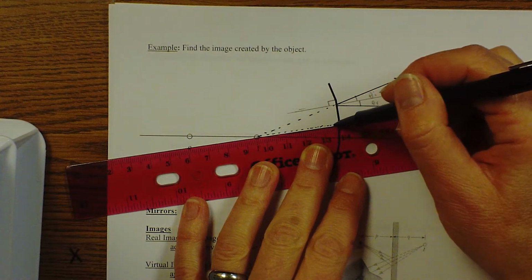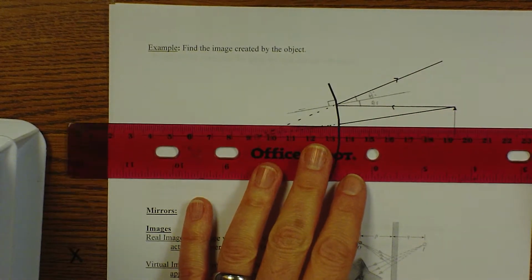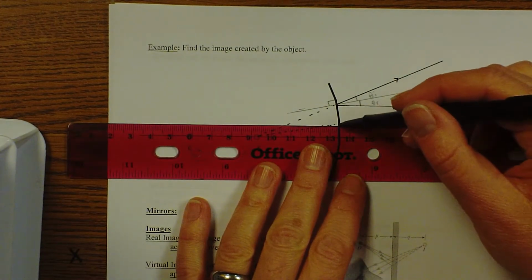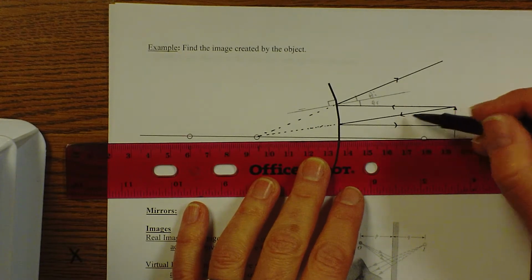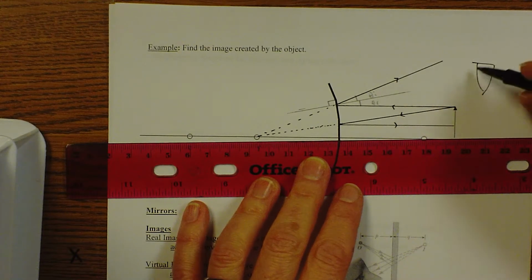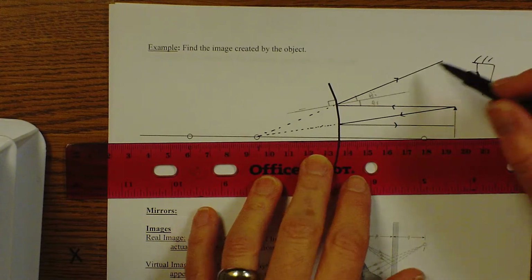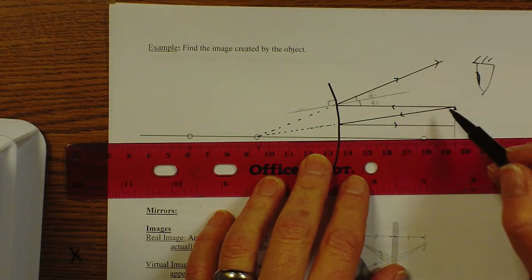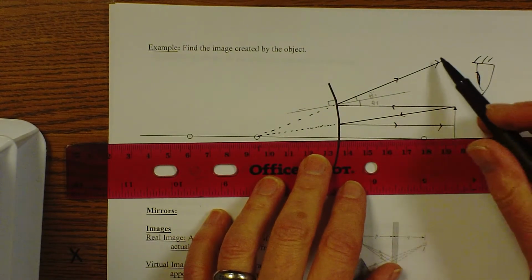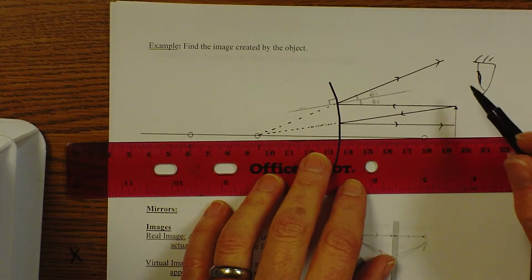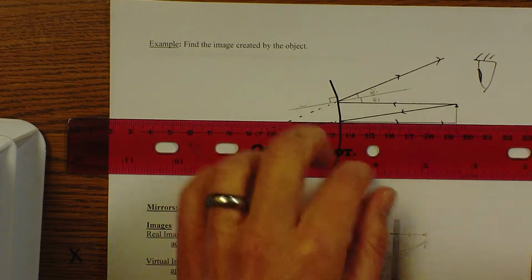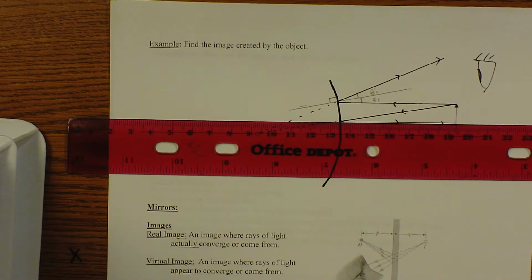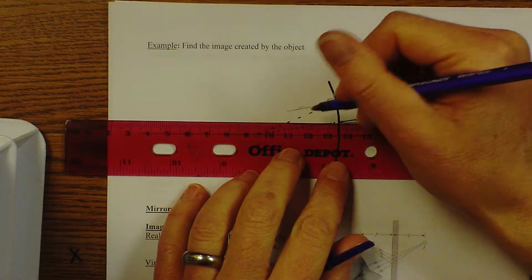Again, no light passes through the mirror, so I draw a dotted line. And then it bounces off parallel to the principal axis. Again, the observer sees the light rays that are coming at the observer. This is why I draw arrows to indicate the direction of the light ray. And then the observer, again, sees this optical illusion of an upright virtual image.